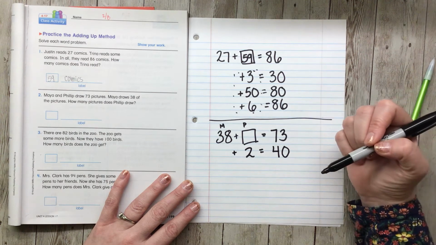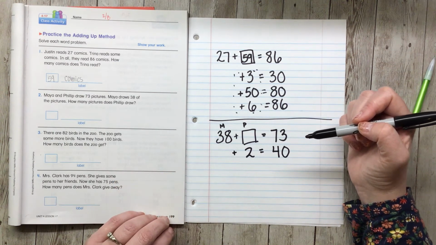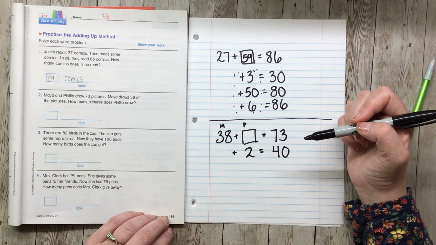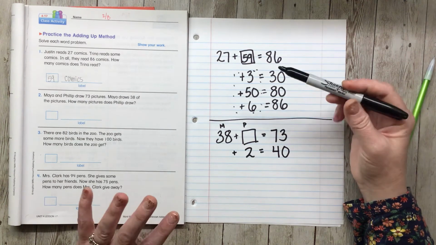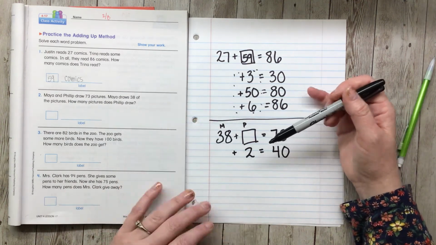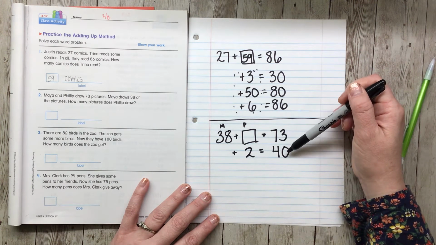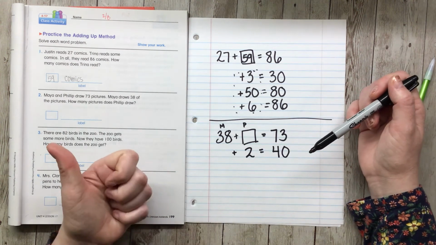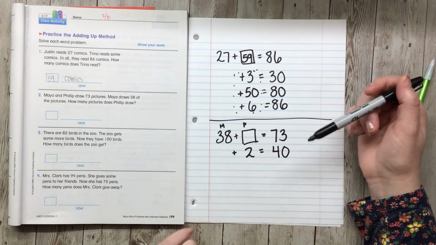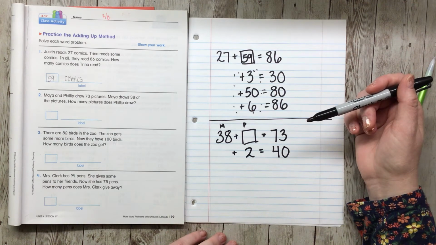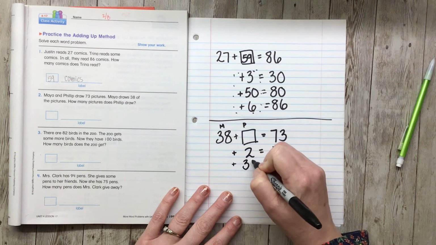What should we do here on our new equation? Yeah, we're going to add up the number of tens to get to 70. So how many tens does it take to get to 70? 3 tens, that's going to be 30.